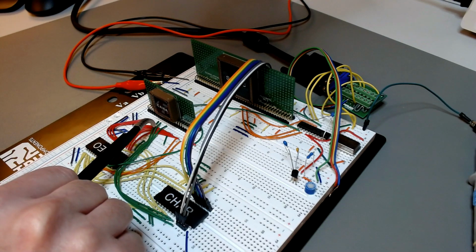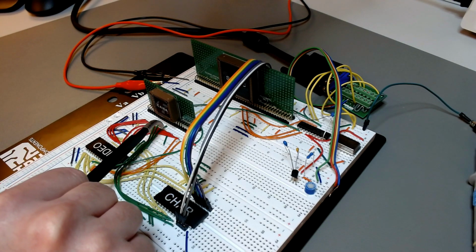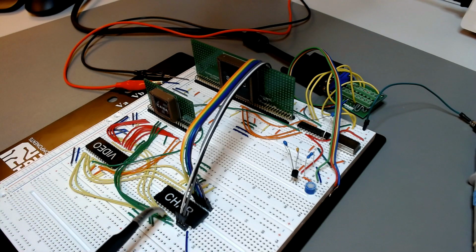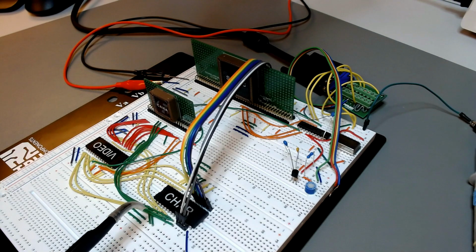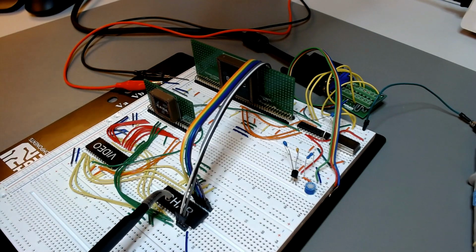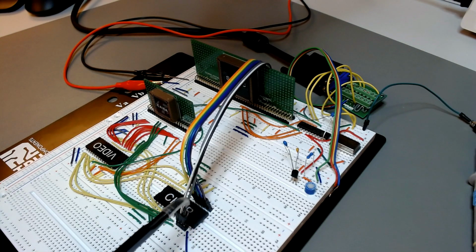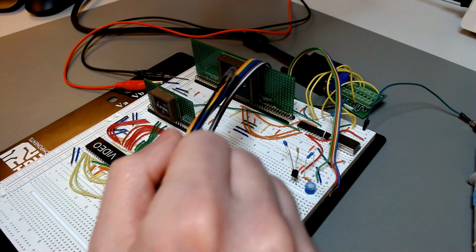Another 3 signals, 3 bits here in the green, also go to the character memory, and they provide the three lowest, least significant bits of the character address here.